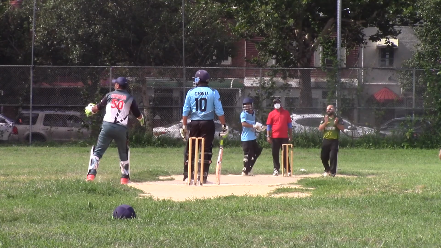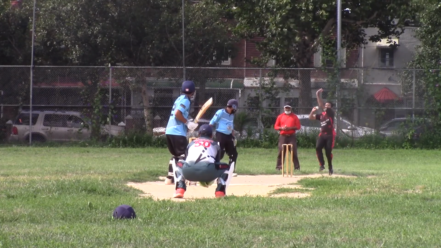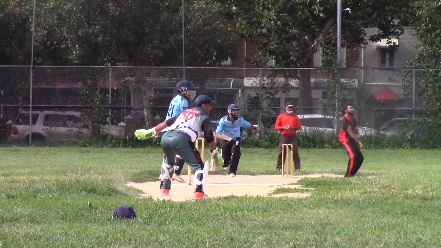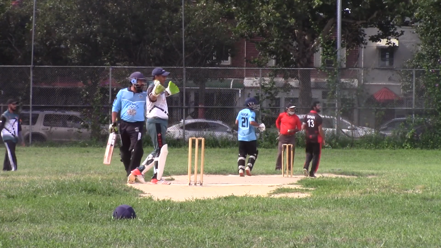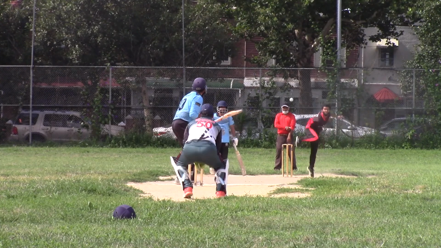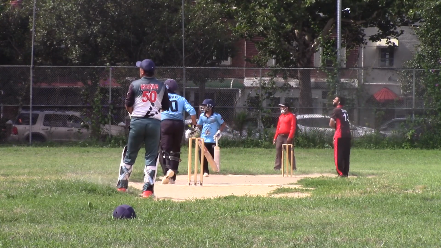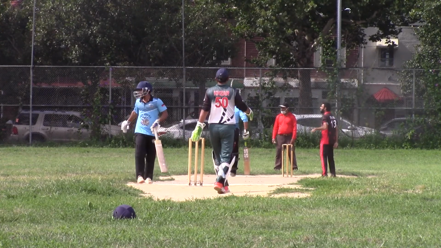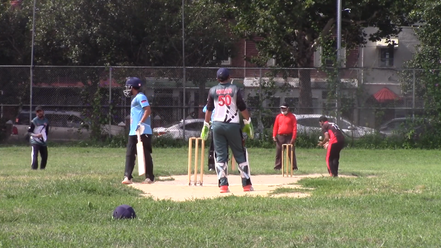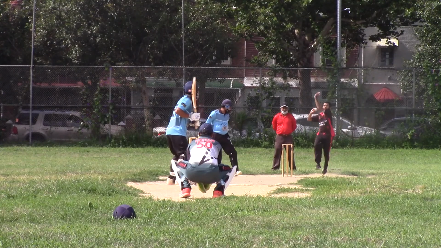That's some hard running there from Tanvir. A good effort by the fielders. They were only able to get one. Now there's a misfield, and they're able to get another one. Here is Shah to Chiku, who just throws that one up in the air, and it's dropped again. Chiku gets another life.